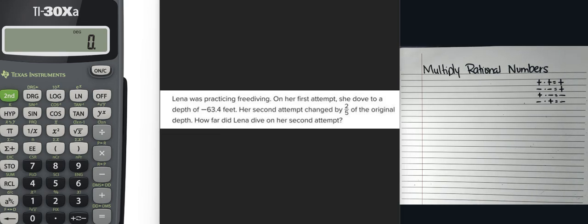All right, so we've got another word problem. We're going to be using rational numbers and multiplying them. So Lena was practicing free diving. On her first attempt, she dove to a depth of negative 63.4 feet. On her second attempt, she changed by 2/5 of the original depth. How far did Lena dive on her second attempt?